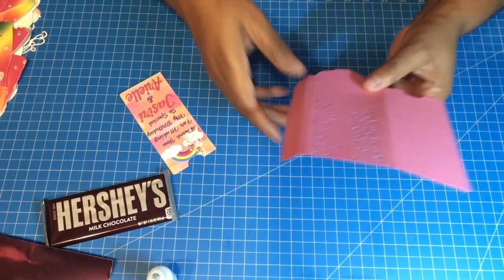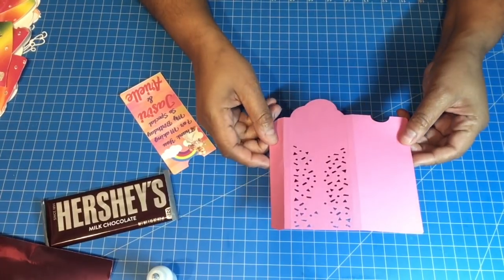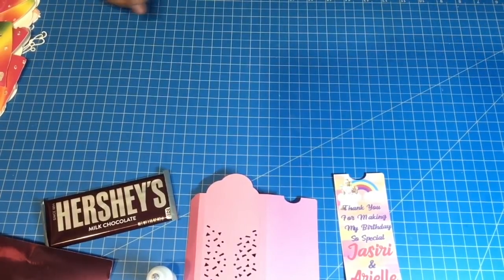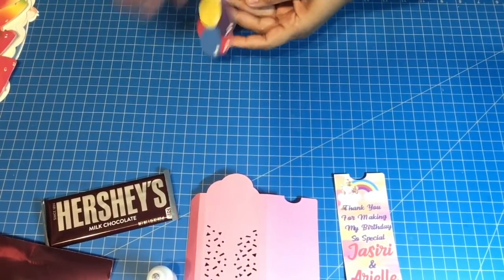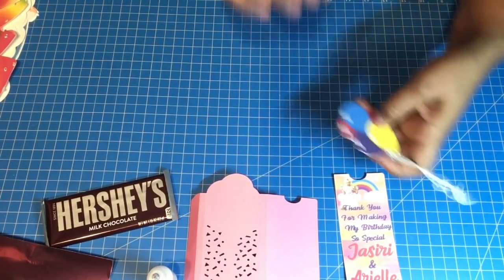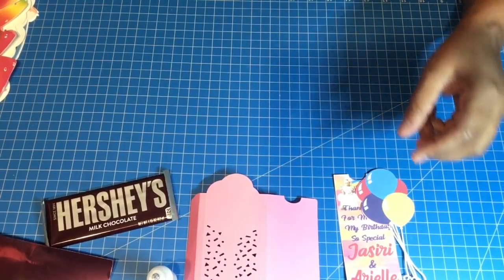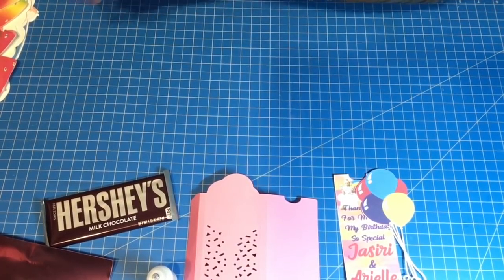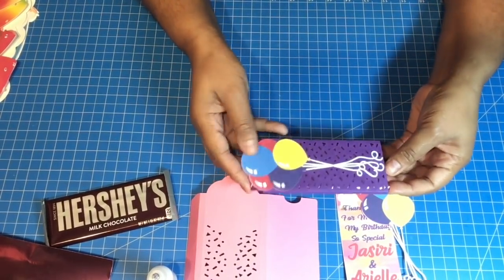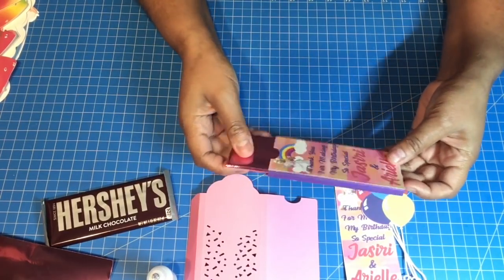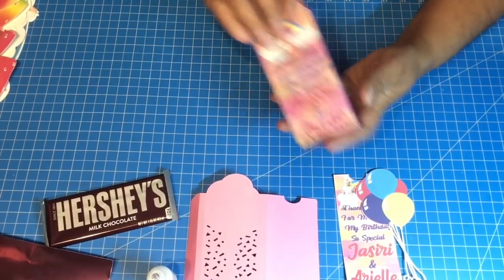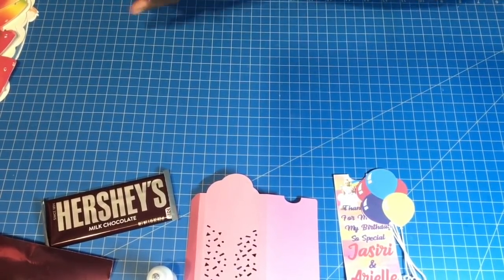Okay, now I have the cutouts. This is the actual wrapper. And this is the print and cut. And I have the balloon. I made different colors, so it'll be something like this. And then the Hershey bars inside. Okay, so it's pretty simple.